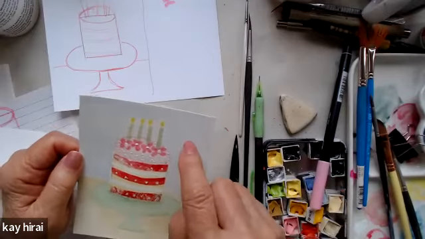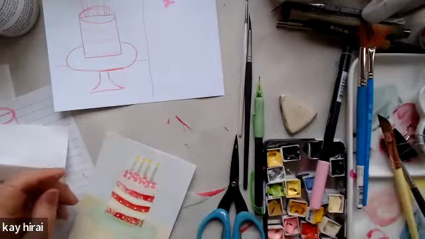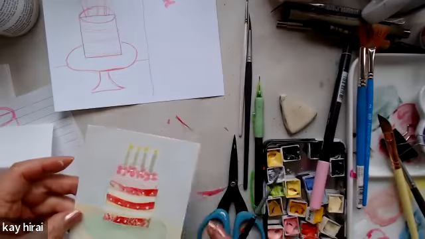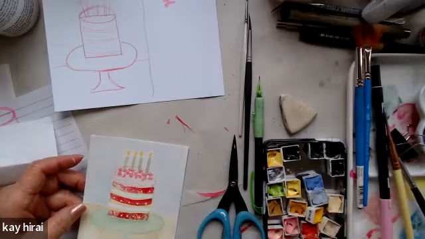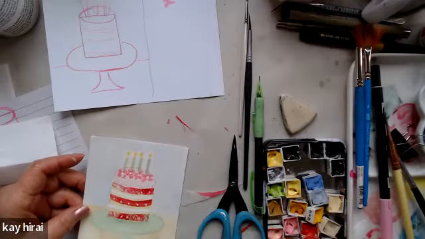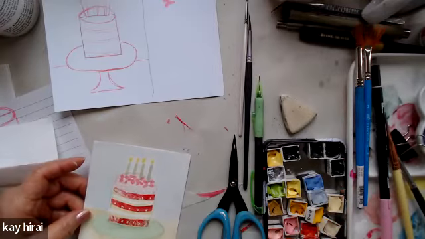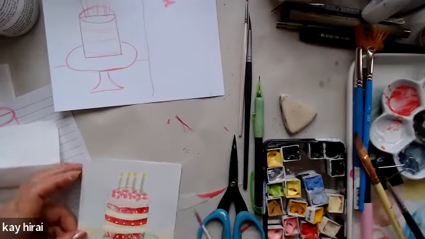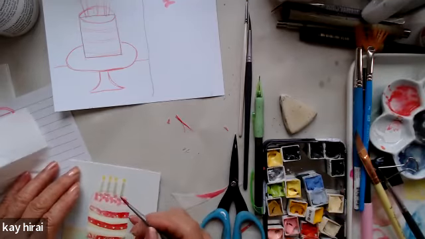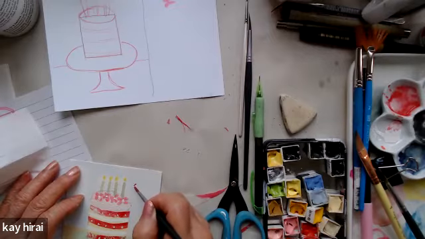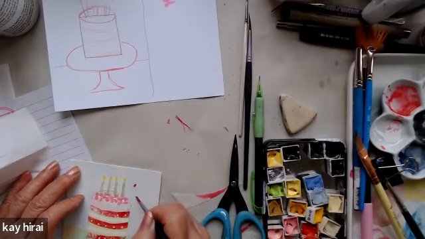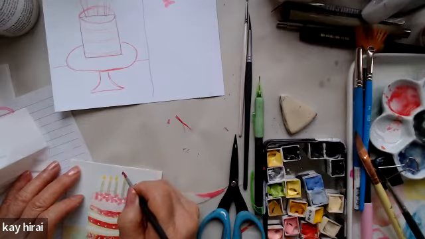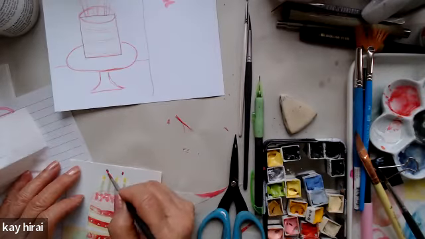And then here, I want to make the background a little bit, kind of little empty. So I'm going to go ahead and take some leftover red paint that I have sitting here. And I'm just going to make little confettis. Square confettis. With red.